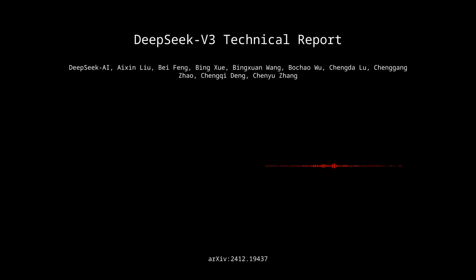So what's next? What are they looking to improve or expand upon with DeepSeek V3? They highlighted a few areas in the report. One is addressing that trade-off between reasoning performance and response length that we talked about earlier. Yeah. Making it more concise without losing the reasoning depth.